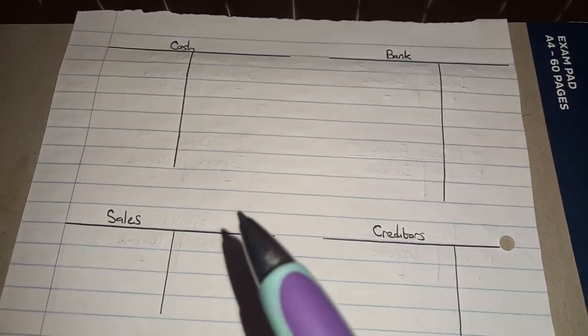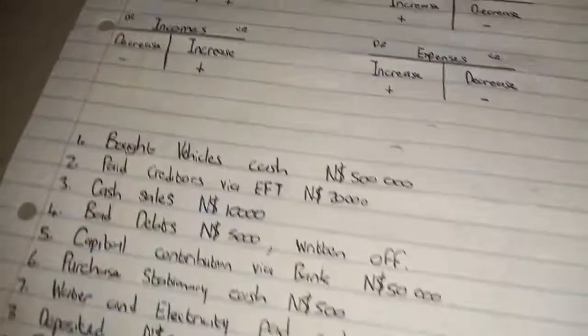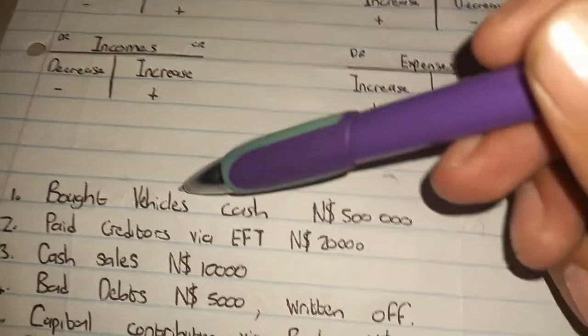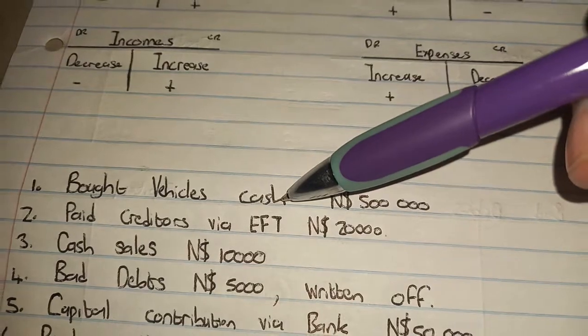So now you have to identify what those different things mean. So in a transaction, you have two accounts. I already went ahead and at least added the account names, probably adding the transactions one by one. So the two accounts you have are your vehicles and cash.